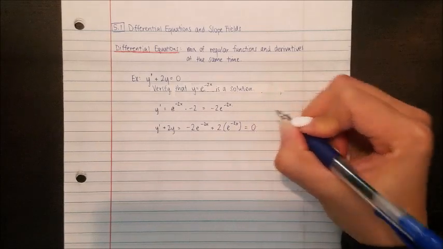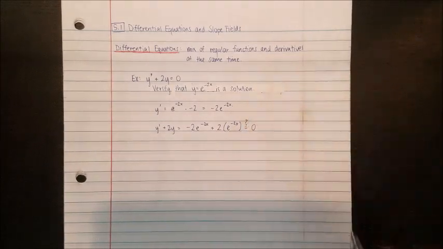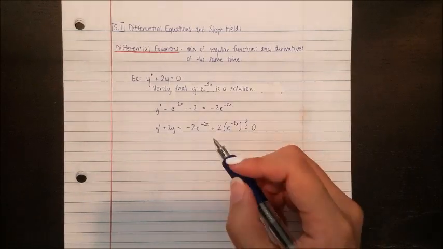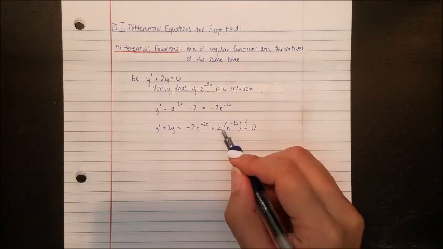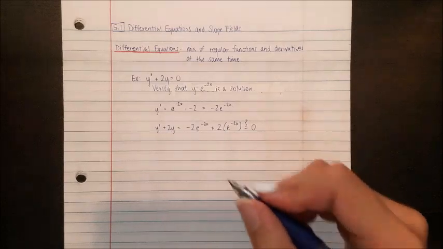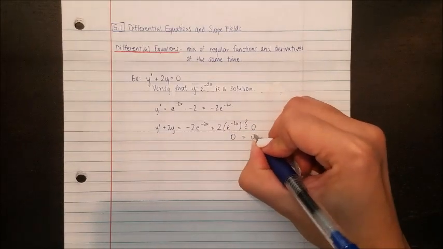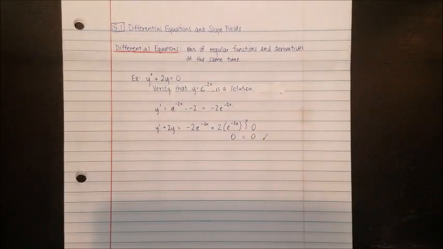And that should equal 0. So this is what we're checking for. I'll just put a little question mark there with the equal sign because I don't know for sure if it's supposed to be true or not. And then adding this together, we have negative 2 e to the negative 2x plus 2 e to the negative 2x. Yes, that does equal 0. Check. Yay. So now we've shown that this actually works.